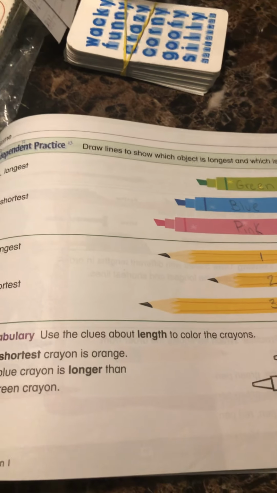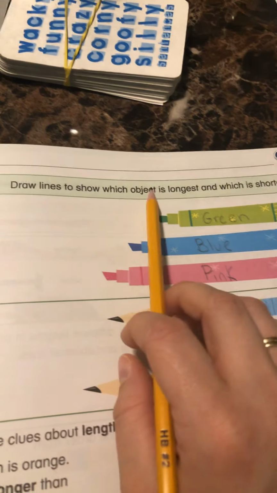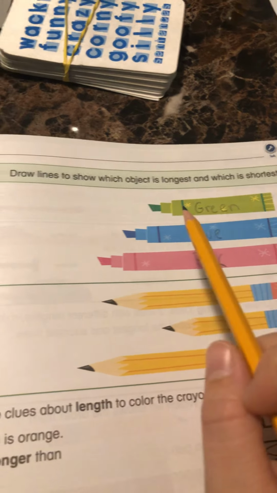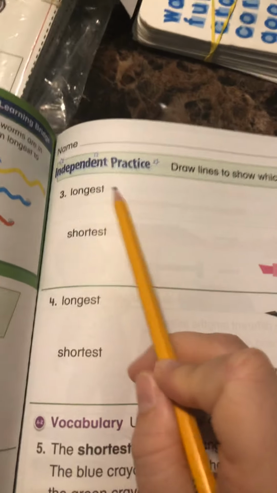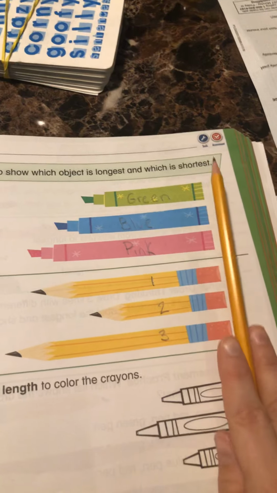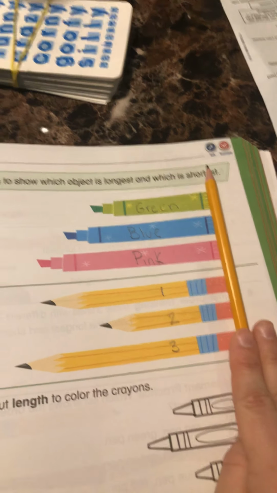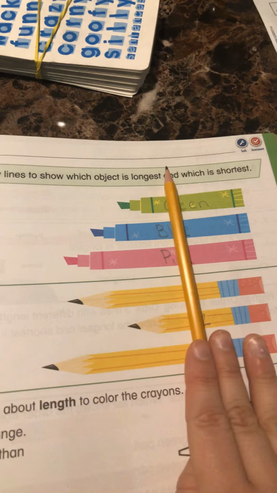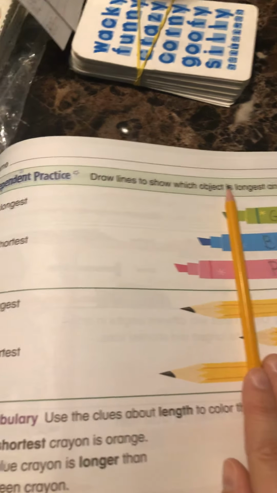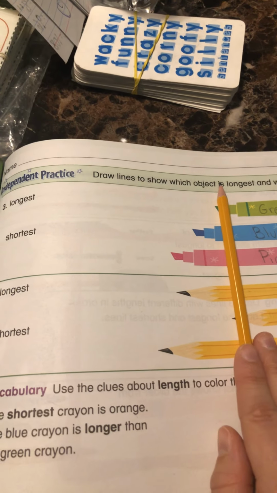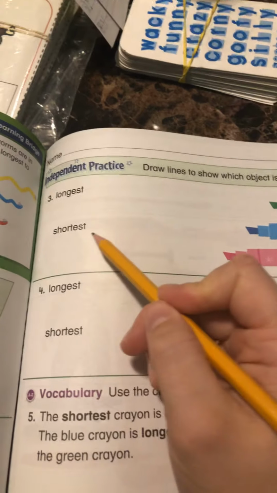All right, friends. We're going to go back and we're going to solve these problems together to check your work. Are you ready? We need to draw a line to show which object is the longest and which is the shortest. Longest started with the L. So I know this word is longest. Well, I see that they're all lined up again. So I'm going to drag my pencil to see which ends first. Oh, the green ended first. Does that mean the green is the longest or the shortest? Good job. It means it's the shortest.